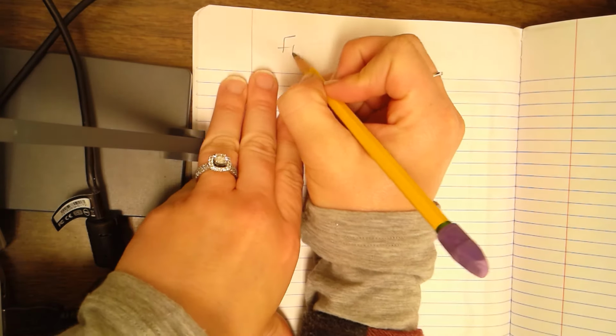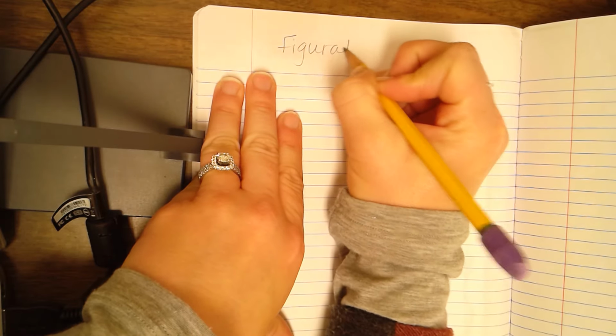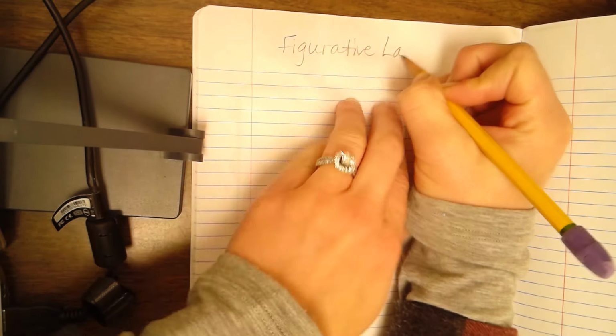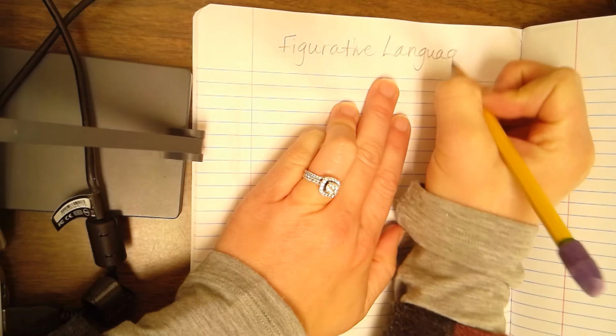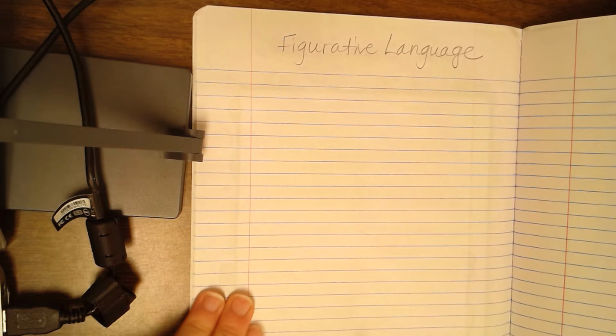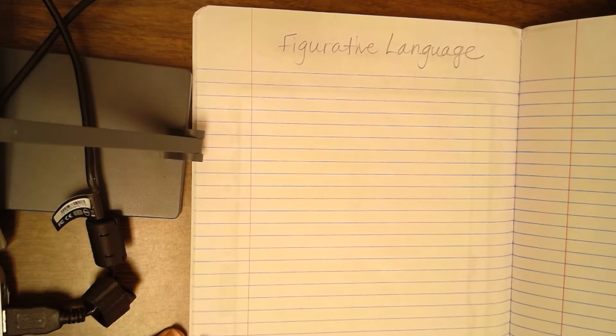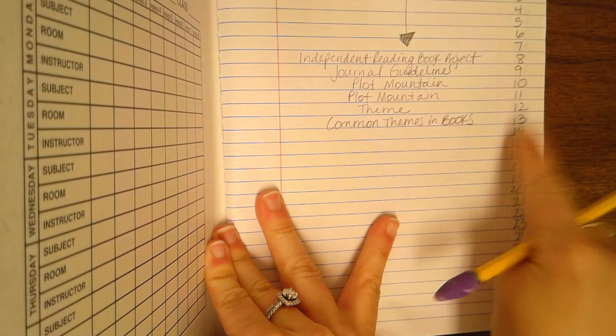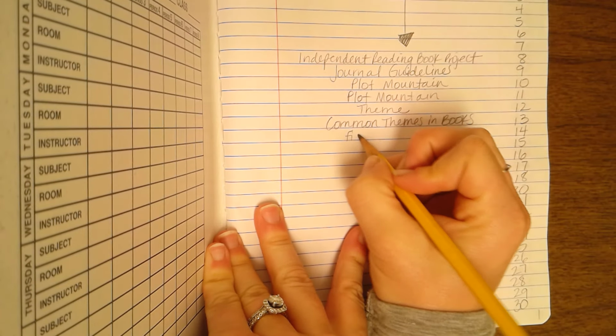I'm going to write figurative language as my title, because every page needs a title in this book. I'm going to look at what page number mine is on. This page is page 14 for me. So I'm going to flip open to my table of contents, and on page 14, I'm going to write in figurative language.